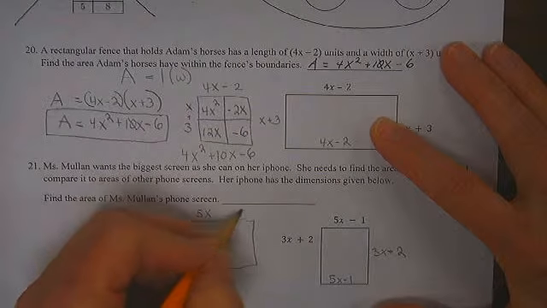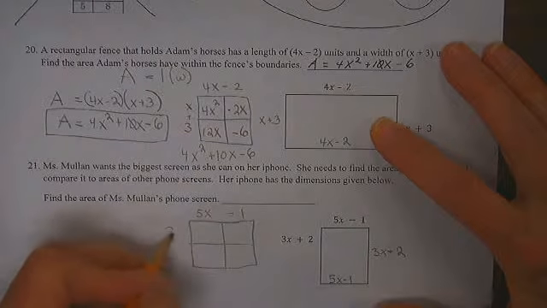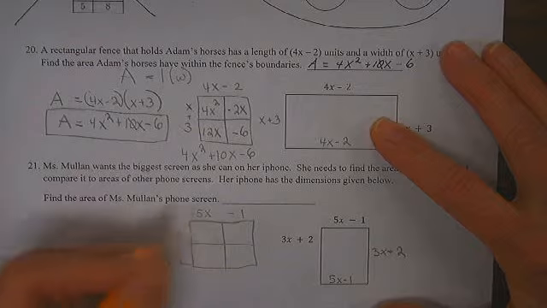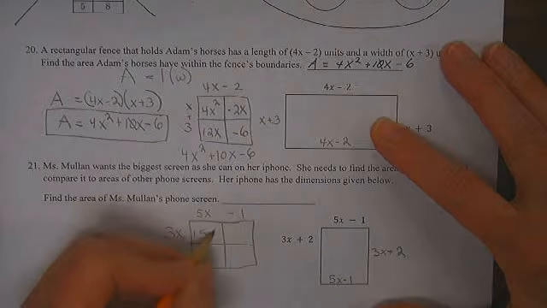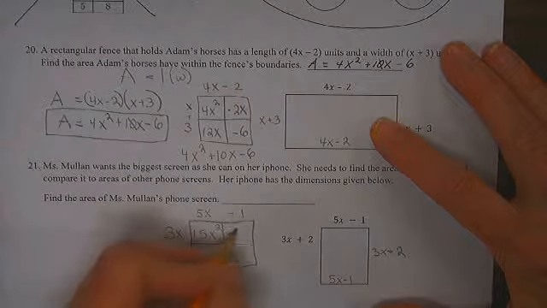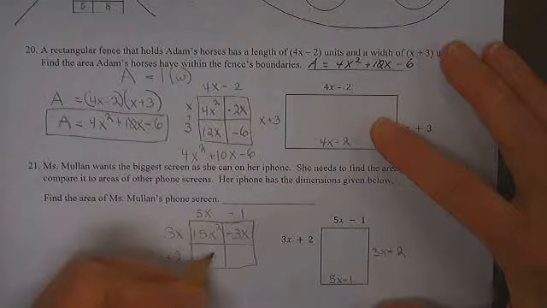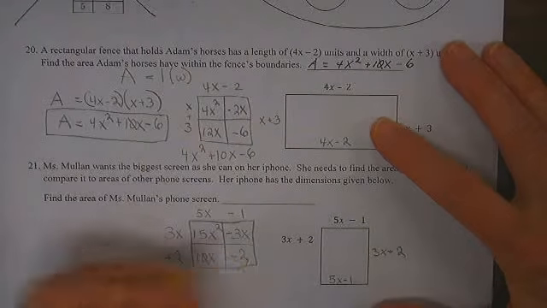5x minus 1, 3x plus 2. 3x times 5x, 3 times 5 is 15, x times x is x squared. Negative 1 times 3x is negative 3x. 5x times 2 is 10x. Negative 1 times 2 is negative 2.